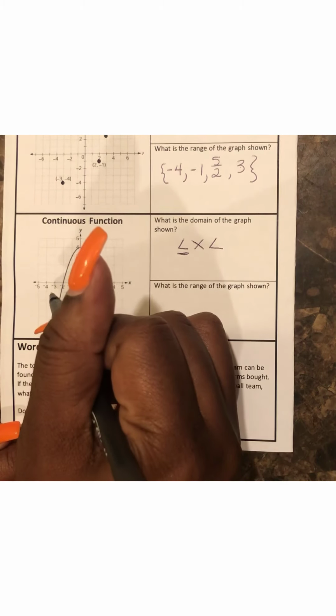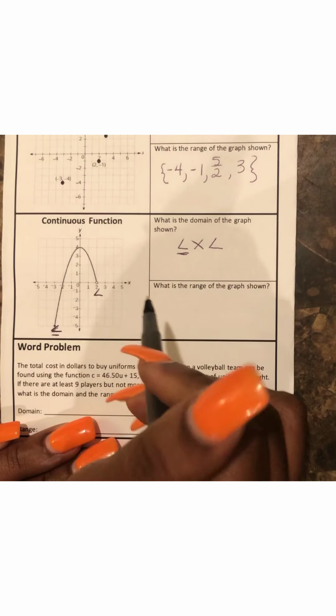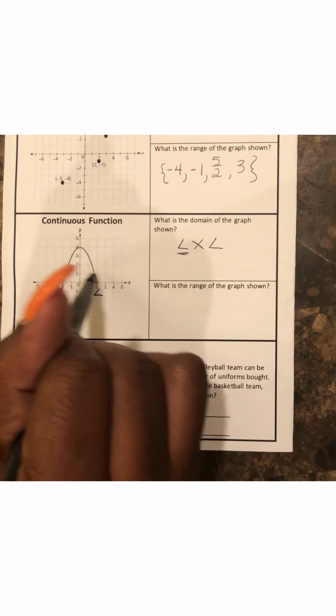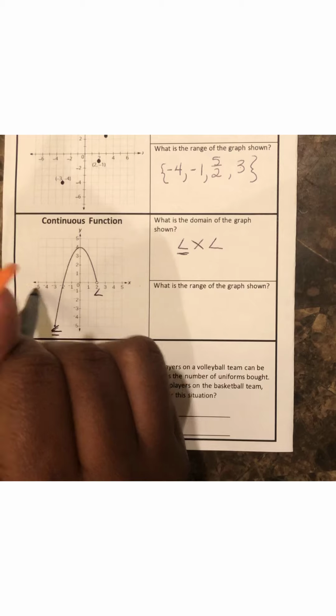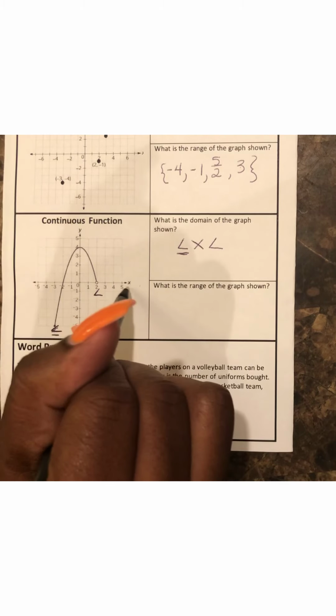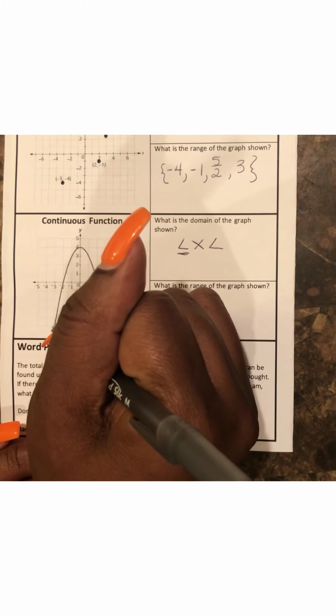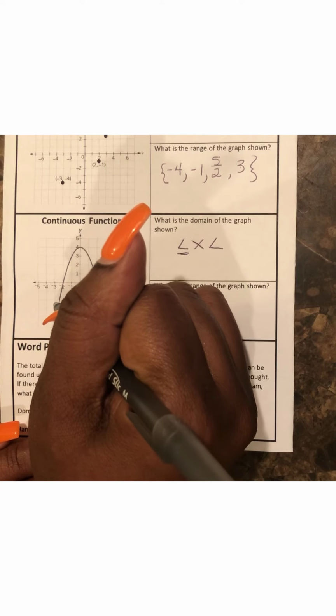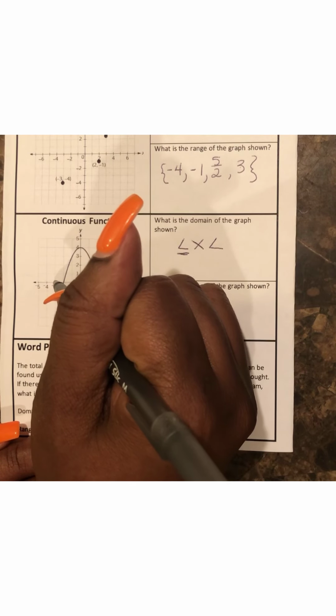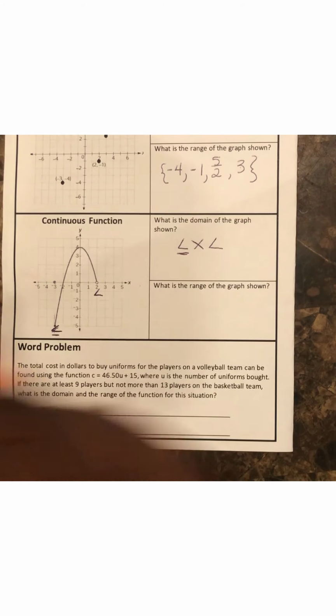Now we need to see what the x value is. Now, we're only looking at the x-axis numbers. That's it. So what I'm going to do is take my pen and walk to see what number that is. And notice it's a -3.